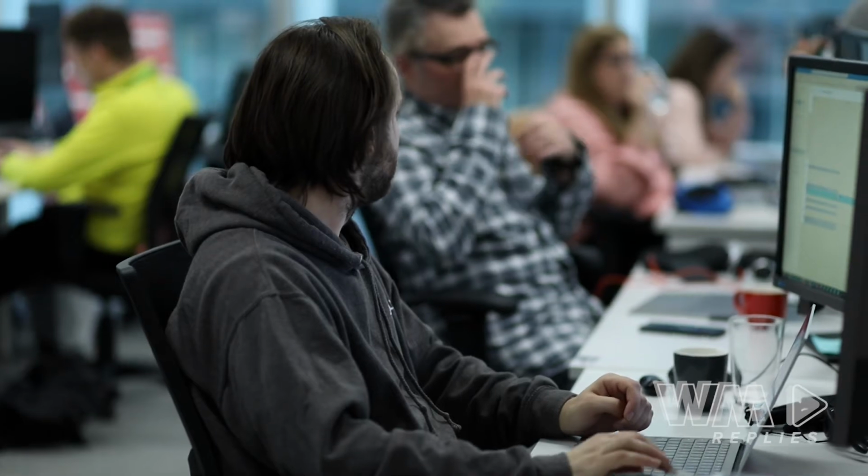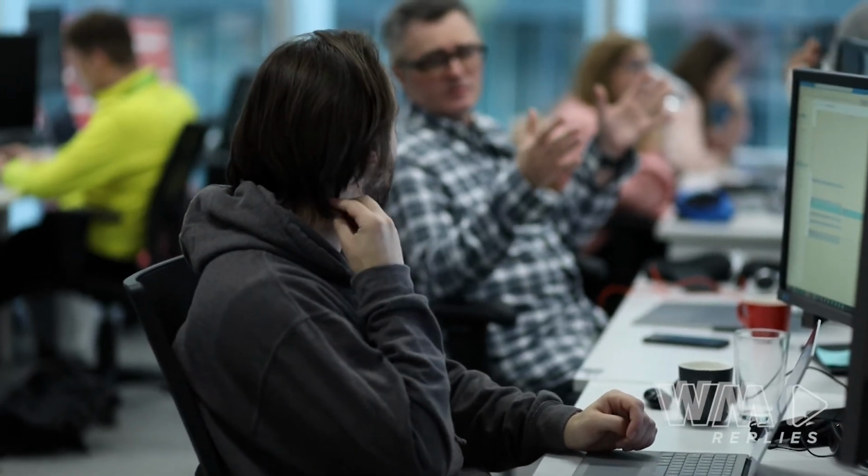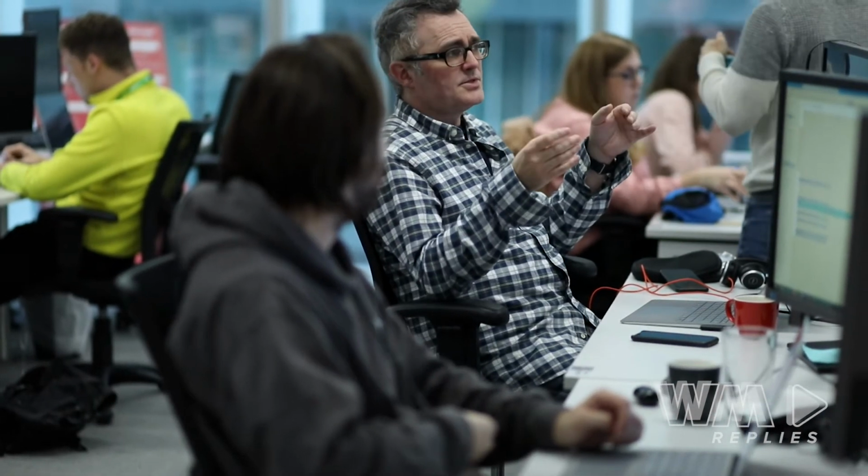So once you have all your requirements and you understand what it is you need to deliver, the information architecture within modern SharePoint is the most important bit to get right.